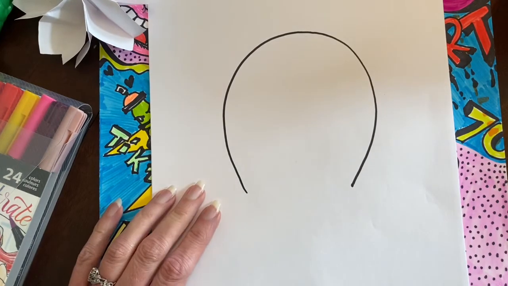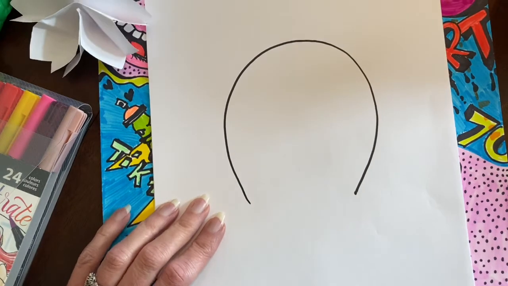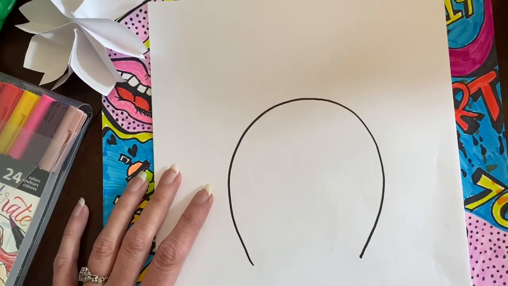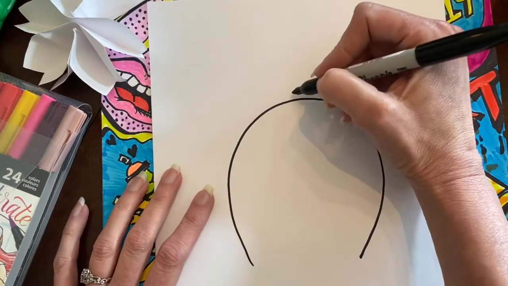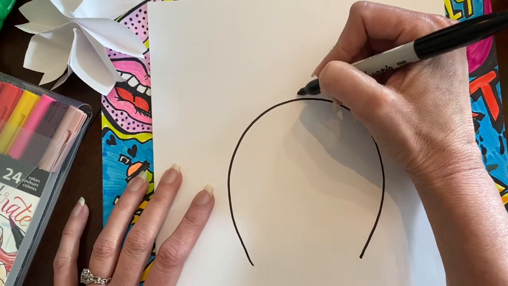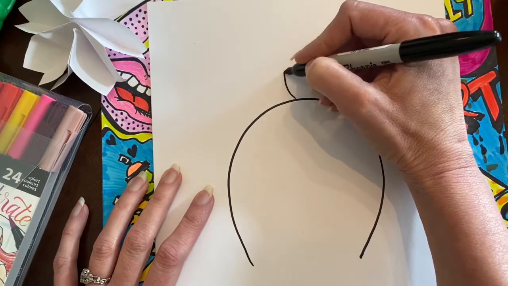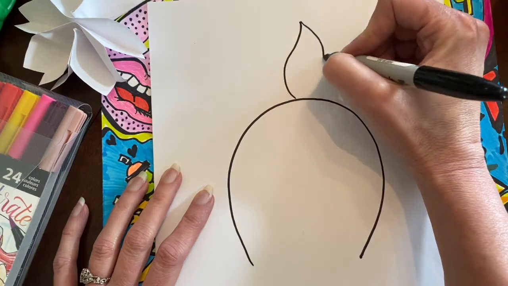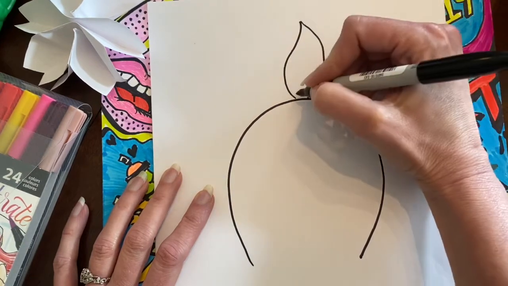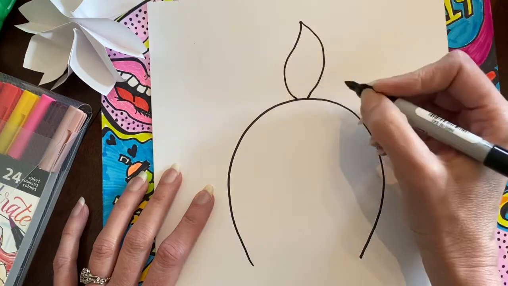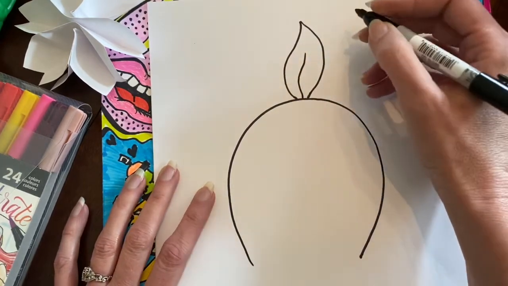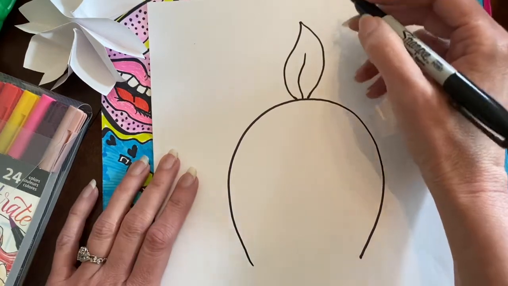And then the first thing we want to do is the top part. So with the top, we're going to do the first one. These are the leaves. We're going to go up, kind of curve a little at the top, and come down kind of narrow. Make it your own. You can be kind of creative with the shape of these leaves. So, okay, that's the tallest one.